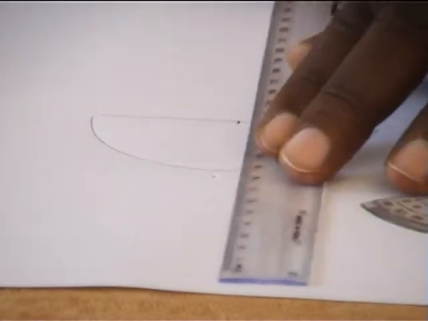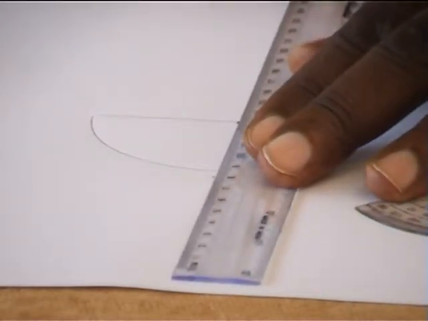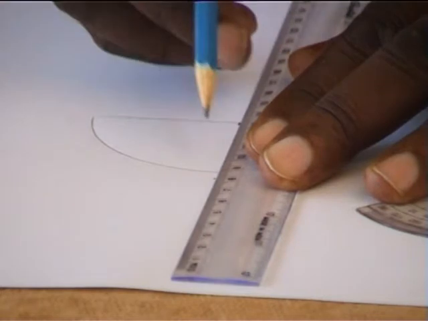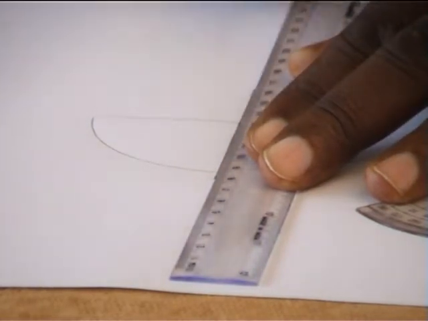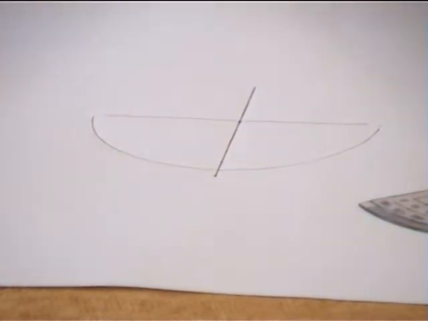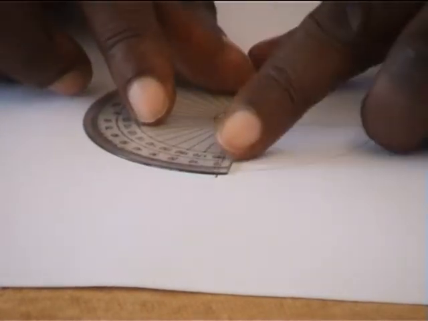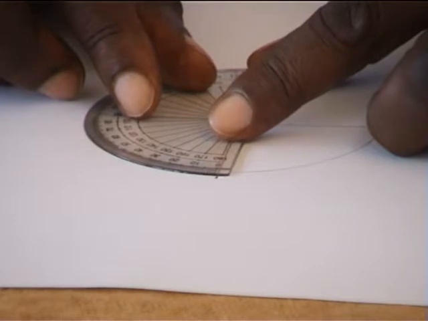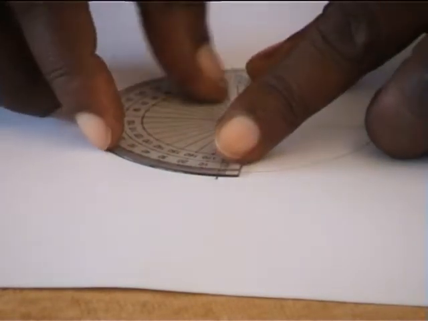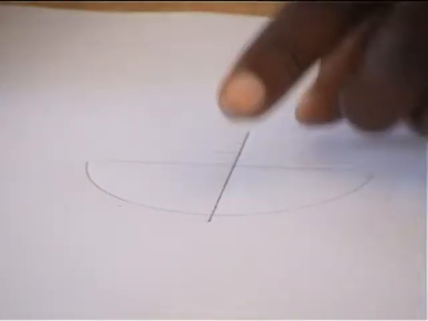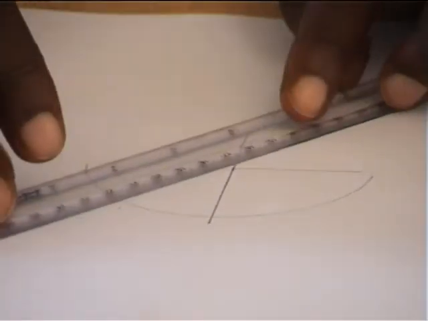Use a ruler to draw that perpendicular line. Again, measure that angle of 36 degrees with the normal. Use a ruler to draw that angle.